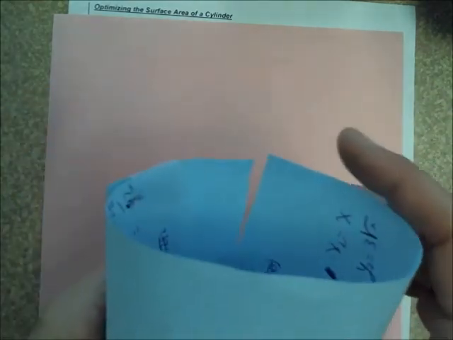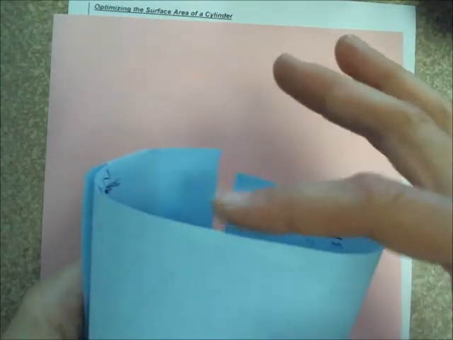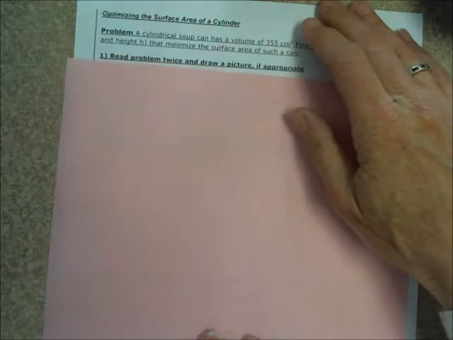To get the circumference, you need to know the radius. So 2 pi times the radius is the length of the cylinder and the height is h. So I'll just show you that on this picture.